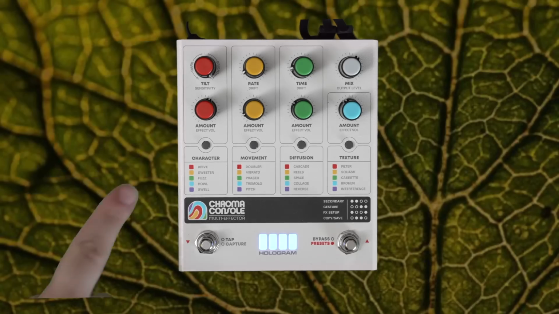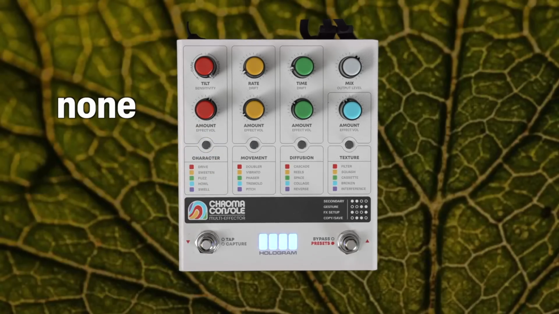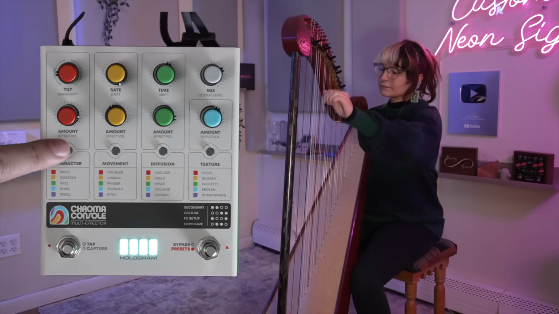You press each button to select an effect, and the buttons will light up a different color to show you which effect you're on. And you can combine all of these effects and do something like this.